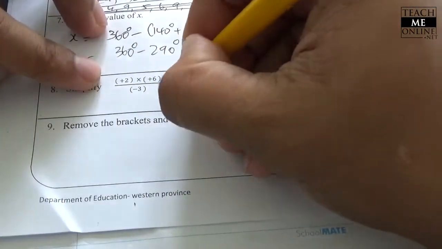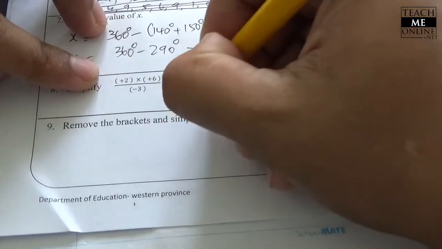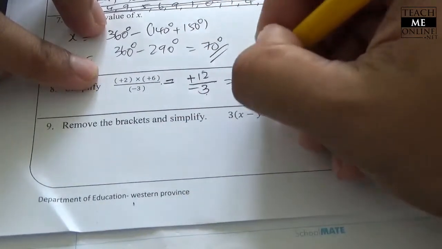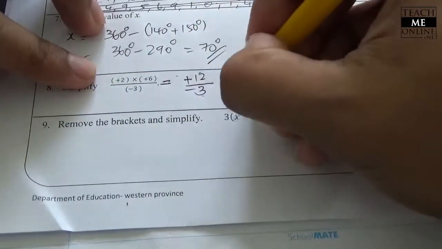Simplify. Positive 2 multiplied by positive 6, which is positive 12, divided by negative 3. So 12 divided by 3 is 4. Positive number divided by negative number is negative number. Negative 4.